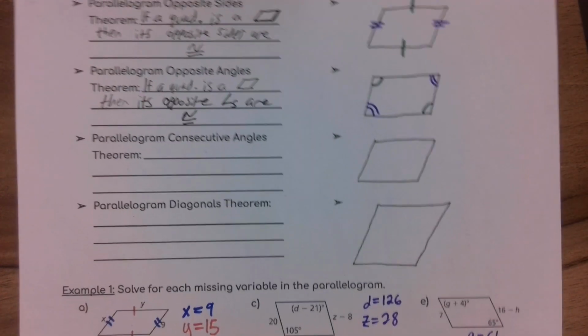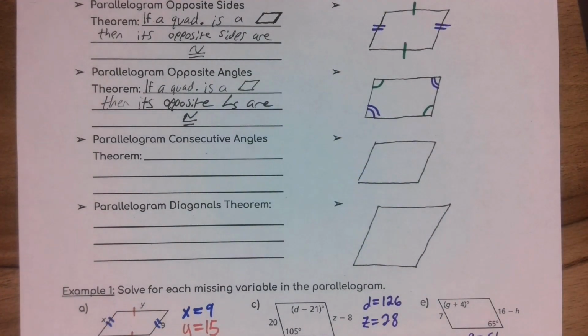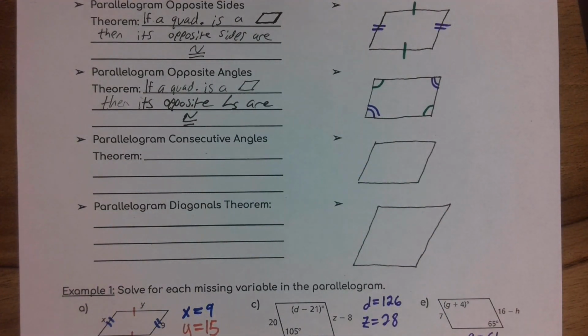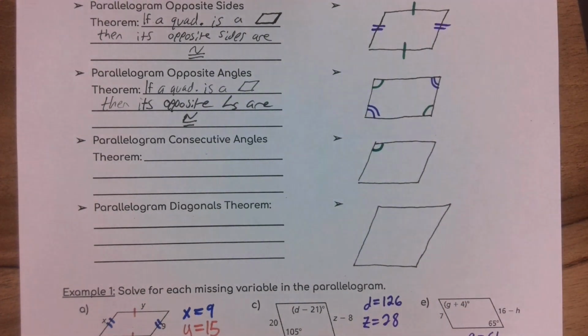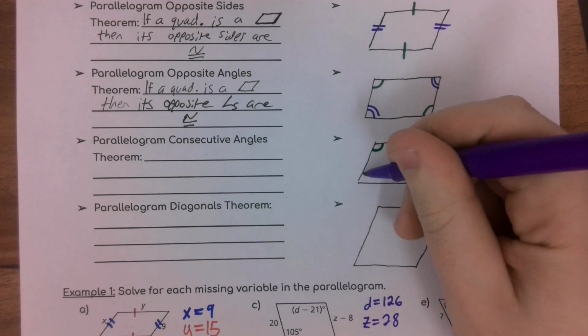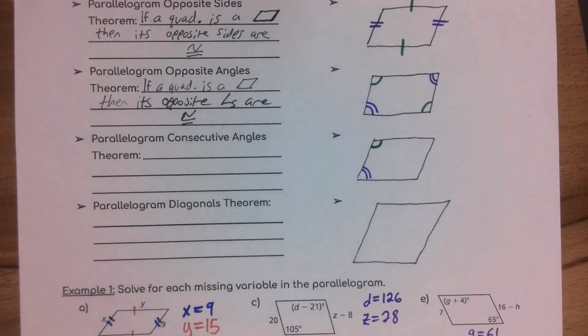This means that in a parallelogram, any two consecutive angles, any two angles that are right next to each other, are supplementary. They add to make 180 degrees. The wording of the theorem is as follows.